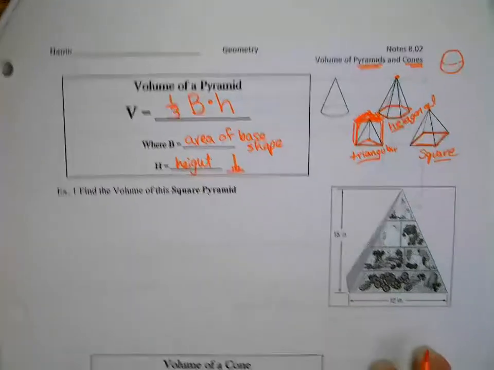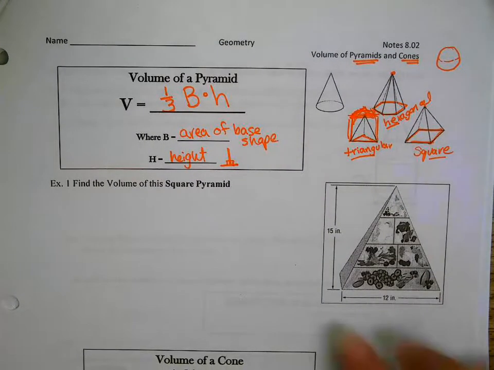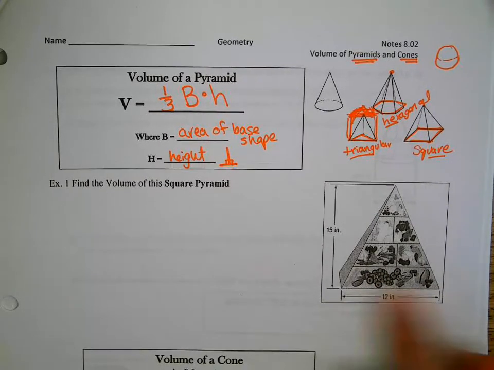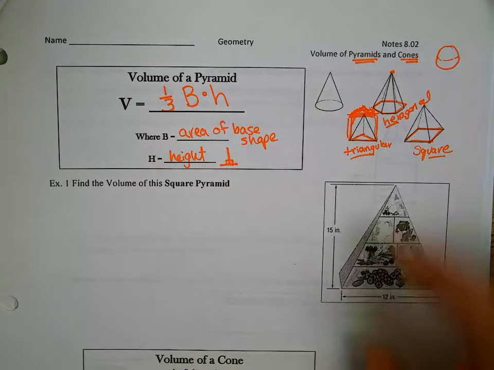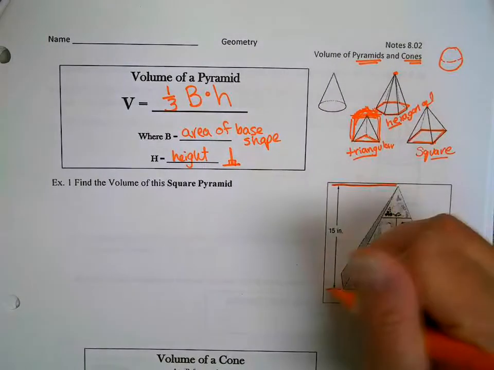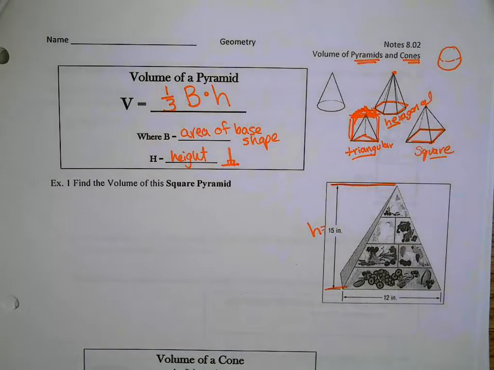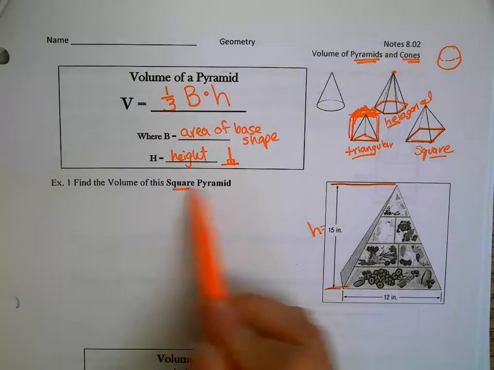Okay. So looking at a little food pyramid here, okay, this diagram just says the base shape is 12 inches across. This stands from the top to the bottom, which will be our height, 15 inches high. Okay. So volume of a square pyramid.